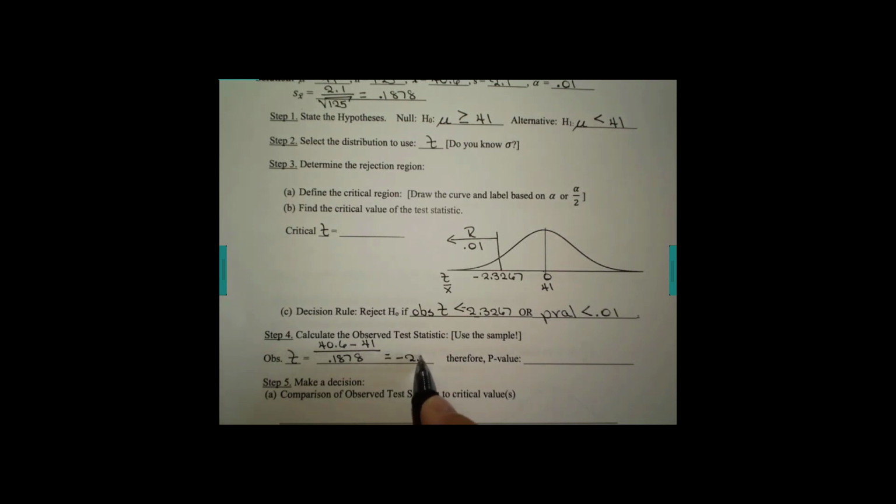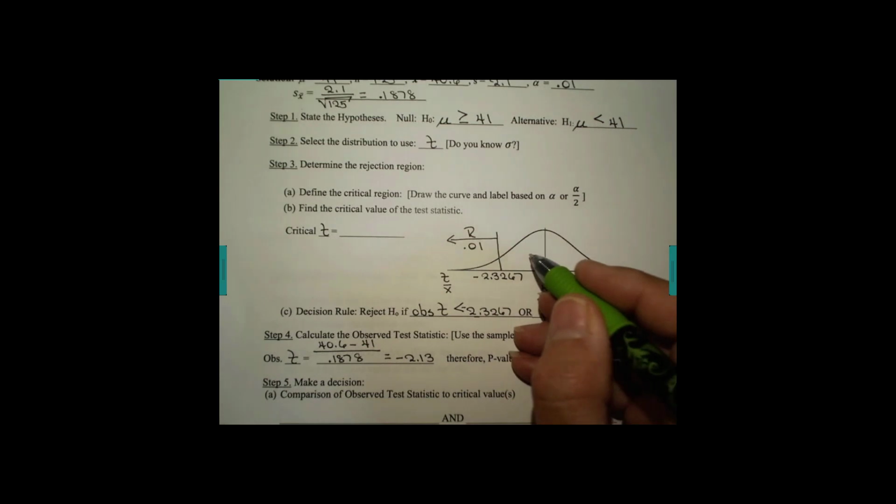I only went to 2 decimal places because I saw where it was going to fall.